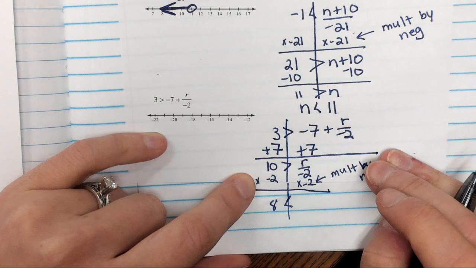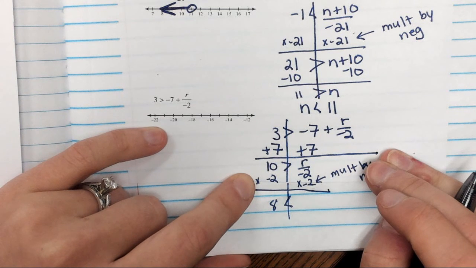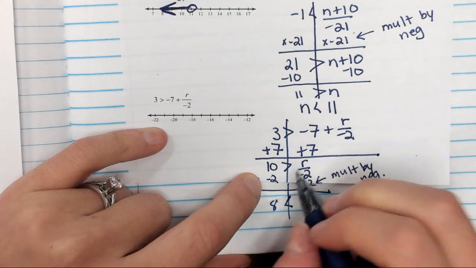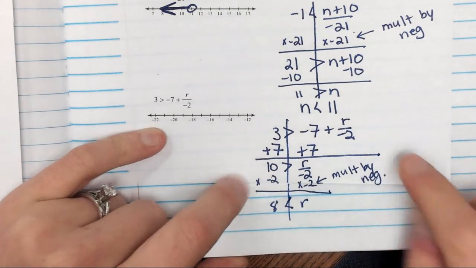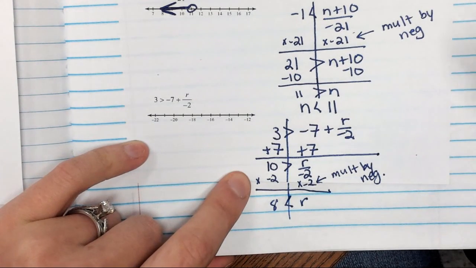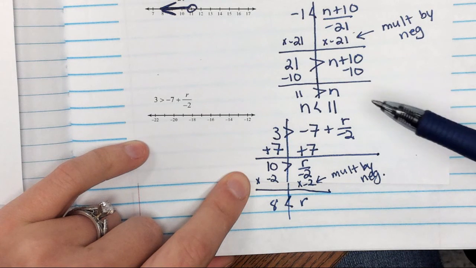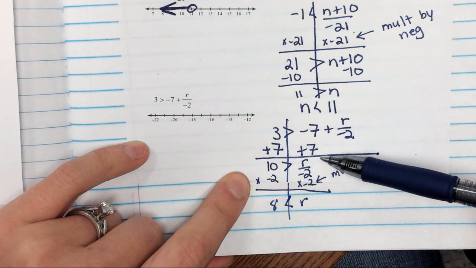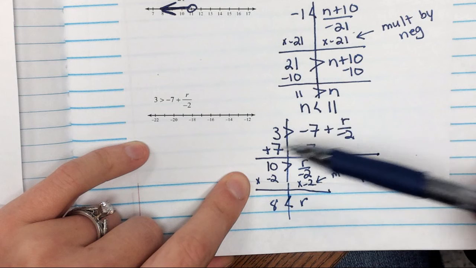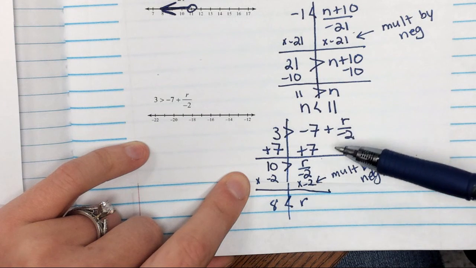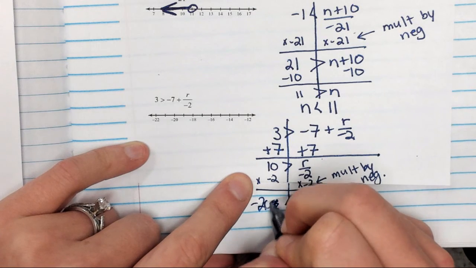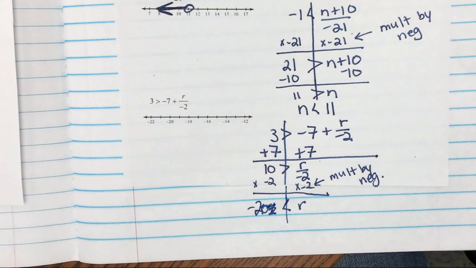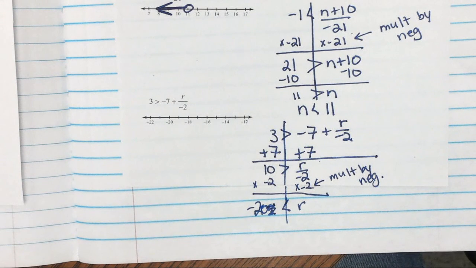Let's see, I'm trying to see where my number line got messed up here. Oh, sorry, this is a times, not a plus. There we go. So I have negative 20 is less than r. Can't read my own handwriting. So I have negative 20 is less than r.